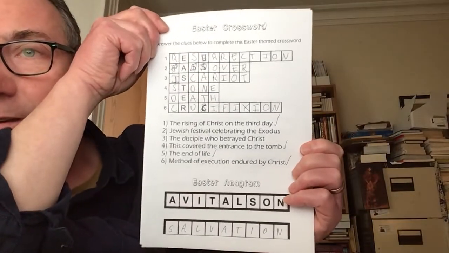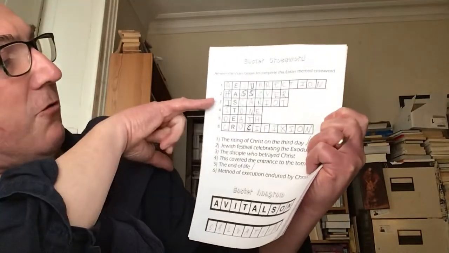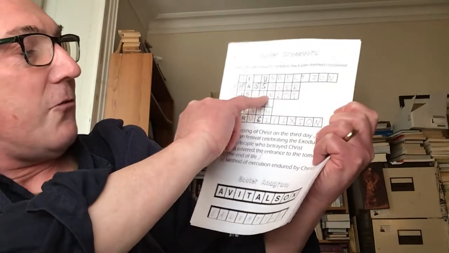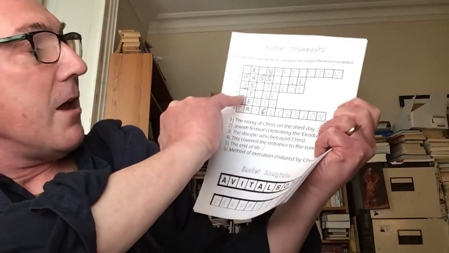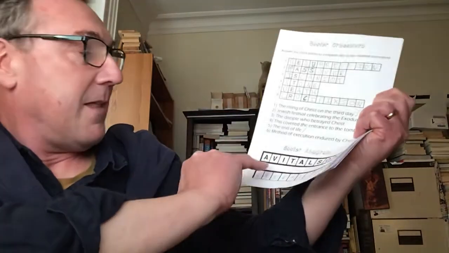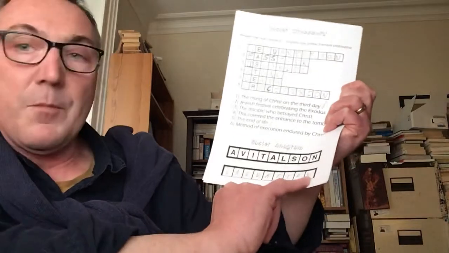These are the right answers to the Easter crossword. So you can see there, it's resurrection, Passover, Iscariot, I don't know if you got stuck on that, it's Judas, but Judas is called Judas Iscariot, stone, death and crucifixion with a C on there, and obviously the anagram at the bottom there, it says salvation.